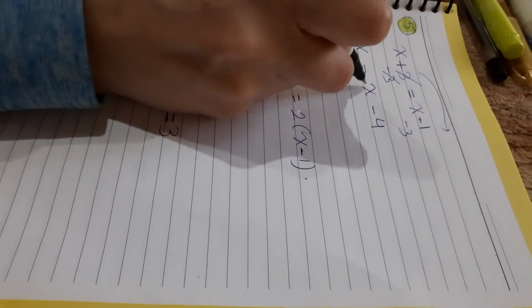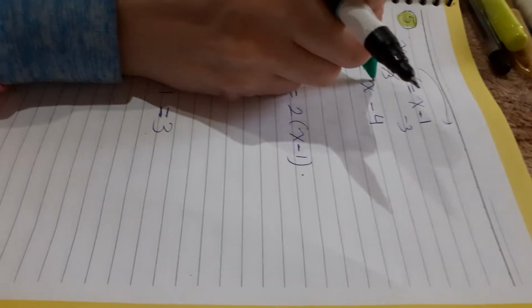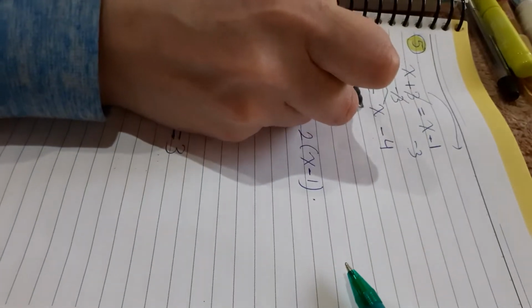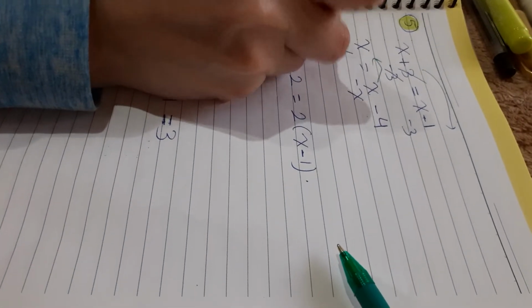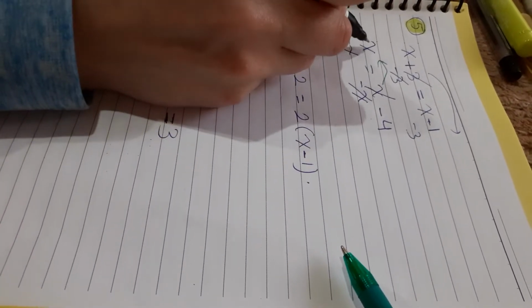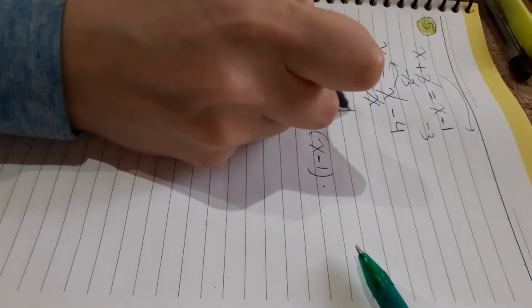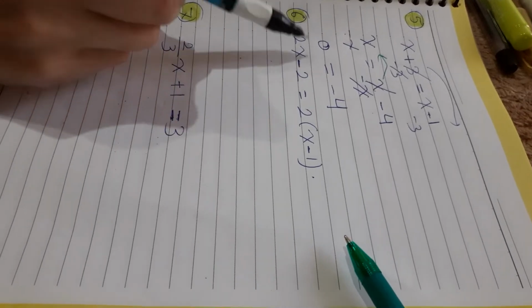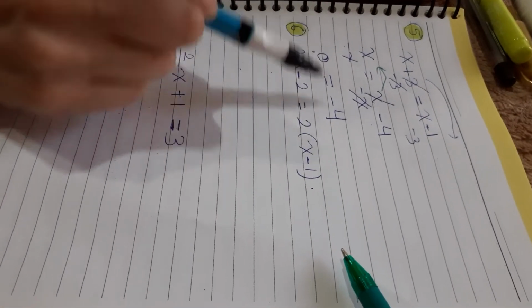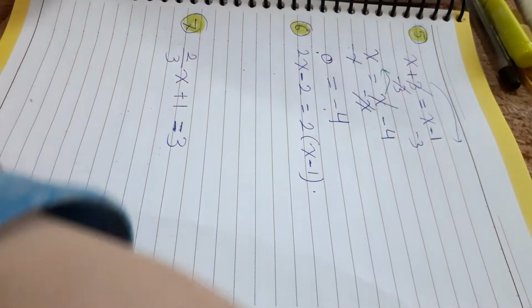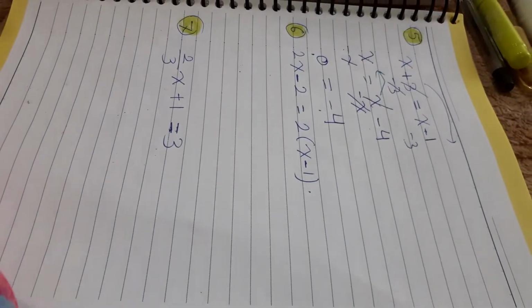Okay. I will send this x to the other side. Negative x, negative x. Cancelled. x minus x, 0 equals, bring down negative 4. Is it okay? This side is 0, this side is negative 4. So here the solution is no solution.